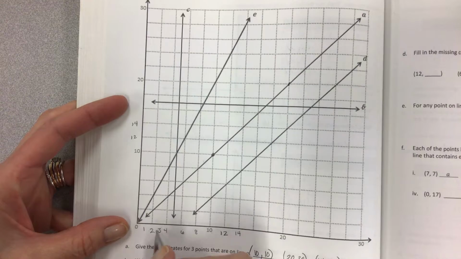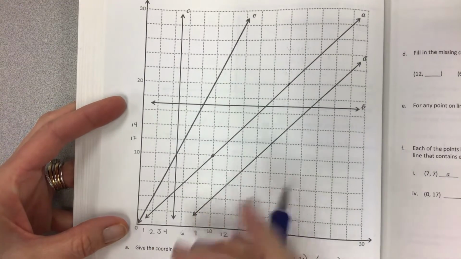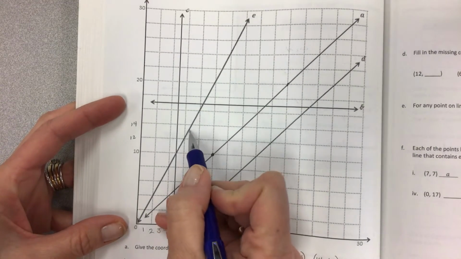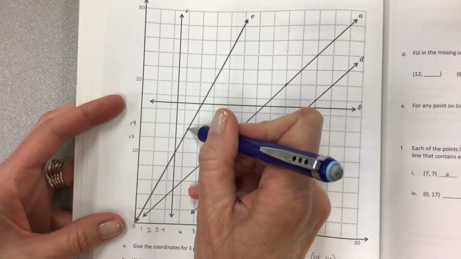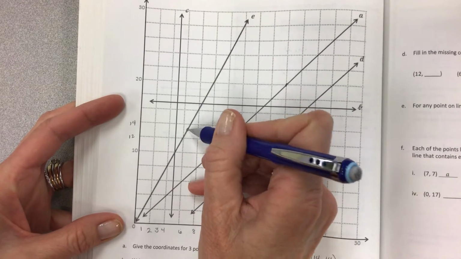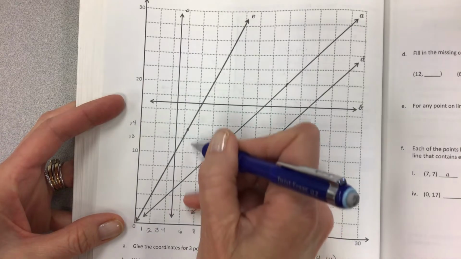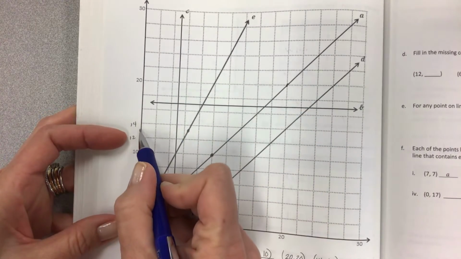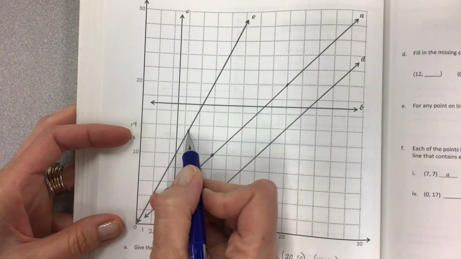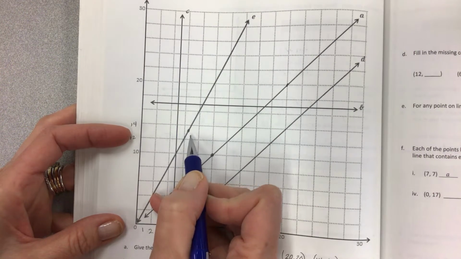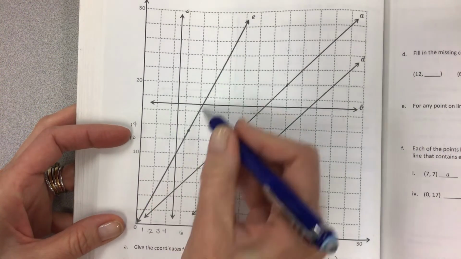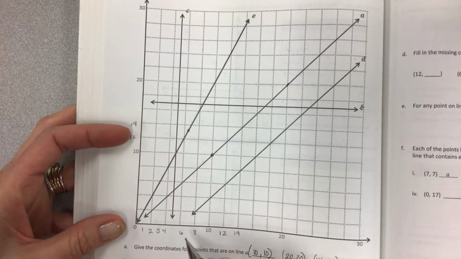3 is here between 2 and 4. So sometimes you're going to have to identify points like this. What is this point right here? Well, it's going to be a little bit more than 6, but less than 7. And this one is a little bit more than 13, maybe 13.1. So that's when you start getting into fractional amounts.